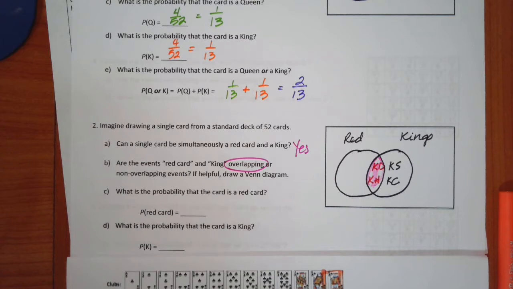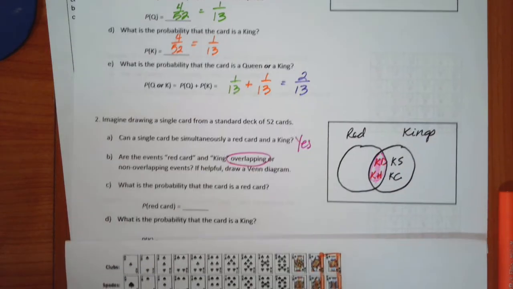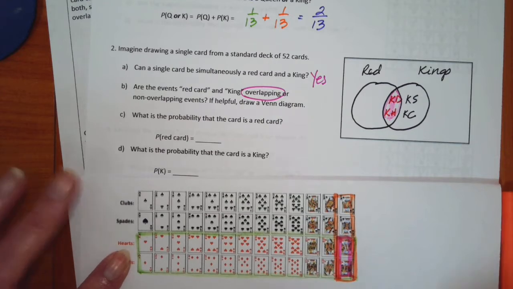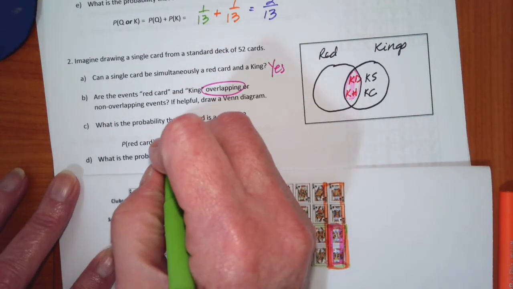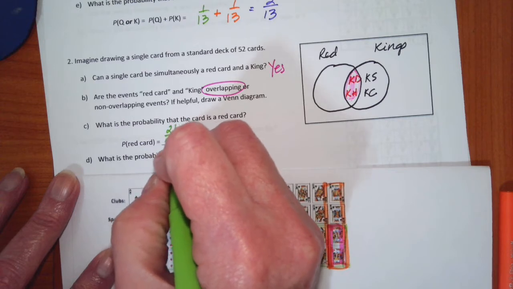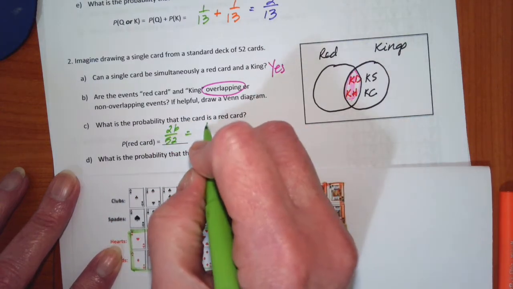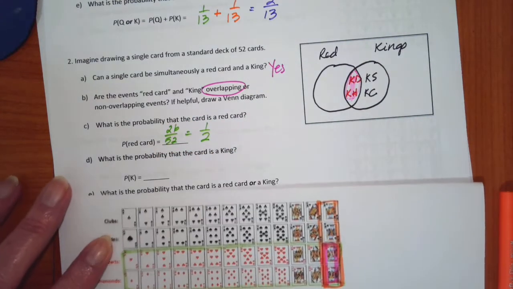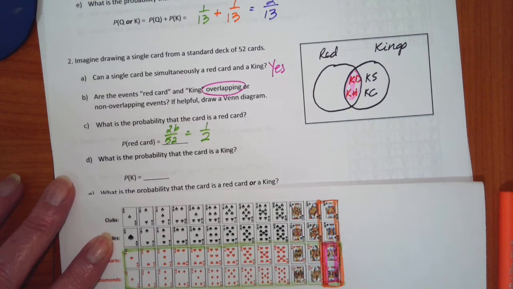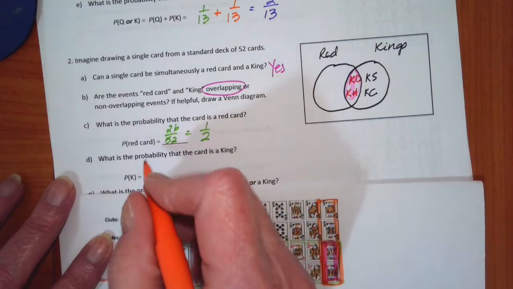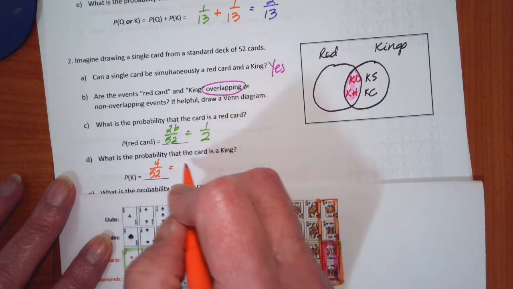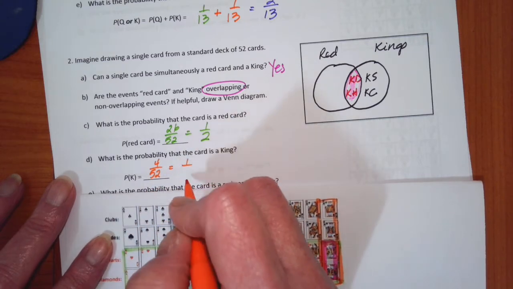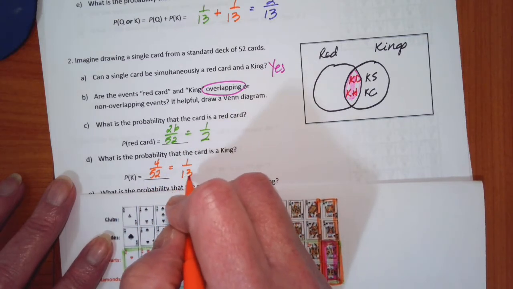Okay, so what is the probability that it is a red card? Well, if you look at this, there are 26 red cards out of the 52, which is 1/2. What is the probability of a king? There are 4 kings out of the 52 cards, which is 1 over 13.